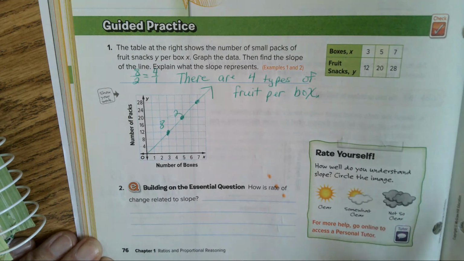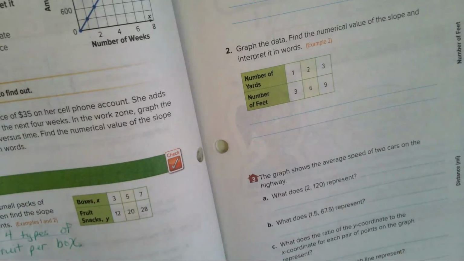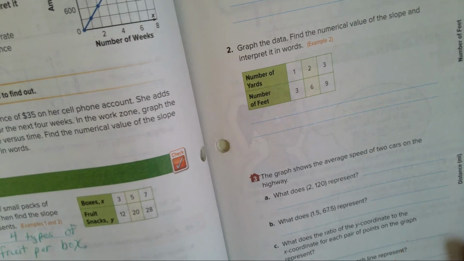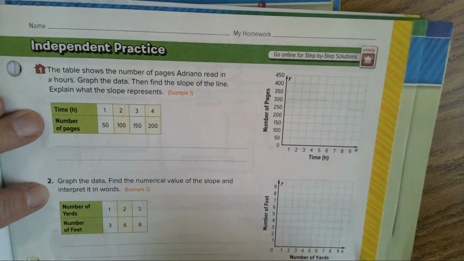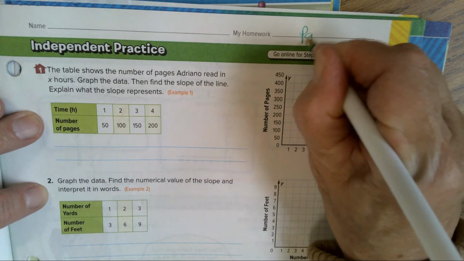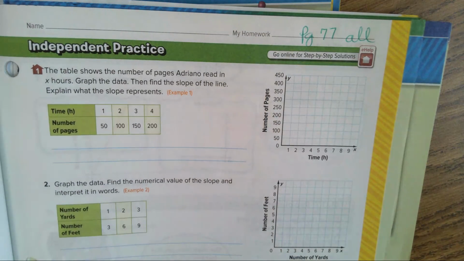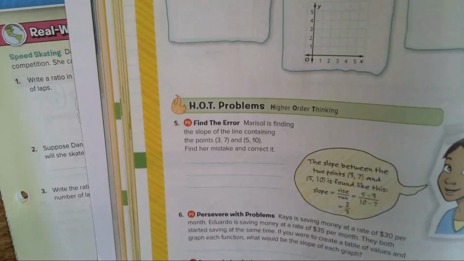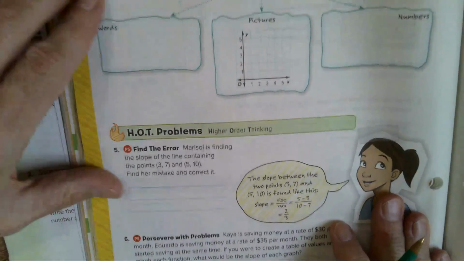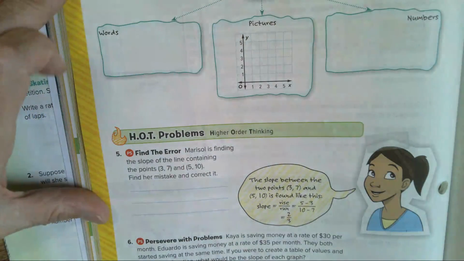Okay, now what are we going to do for homework? This is what you're going to be working on for homework. We have lots of time here today. We'll probably grade it at the end of the class so we don't have to worry about taking it home. You're going to do page 77, all. Turn the page. On page 78, all.